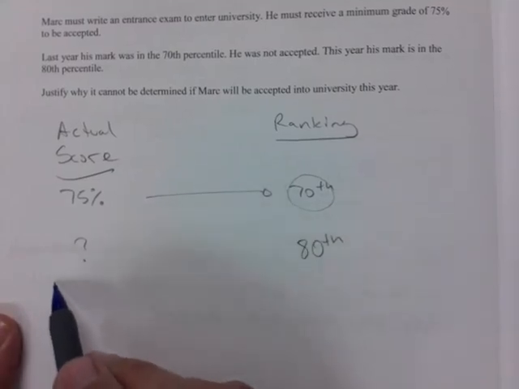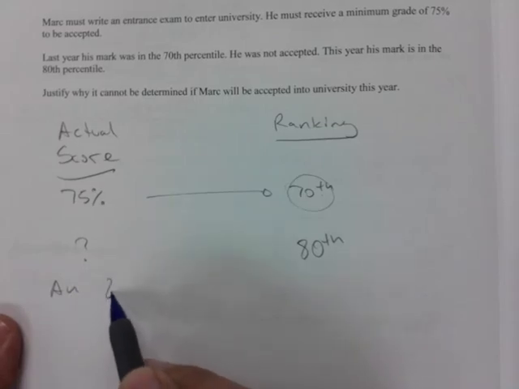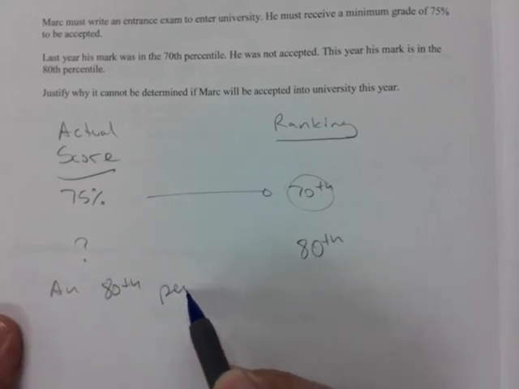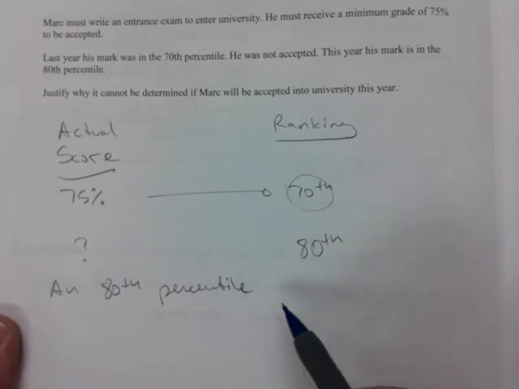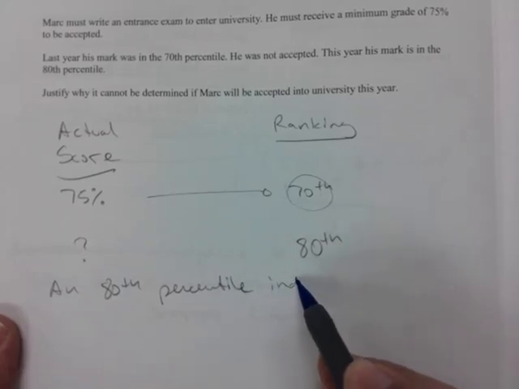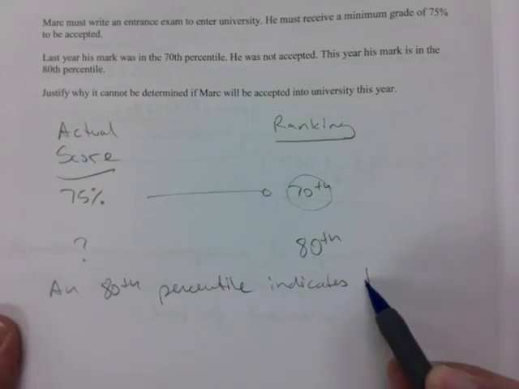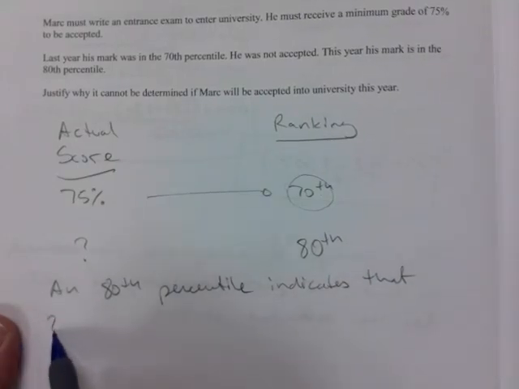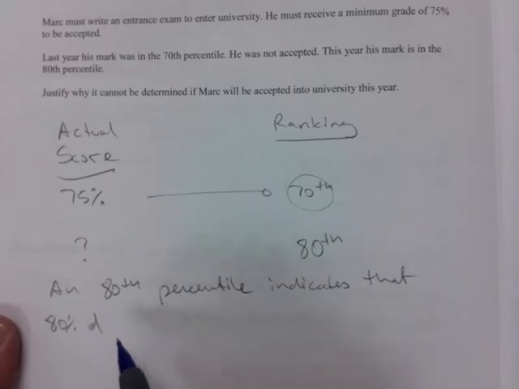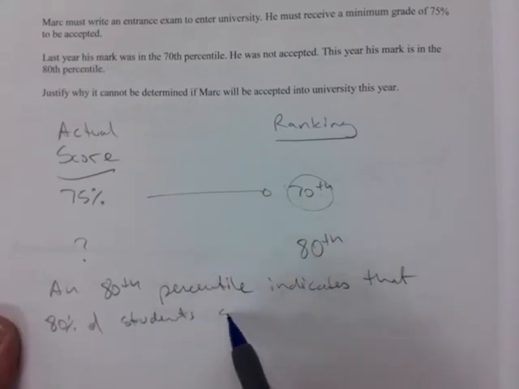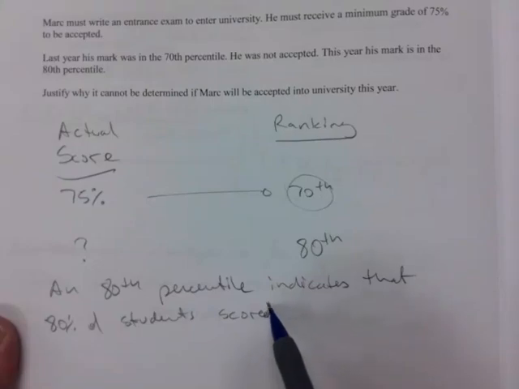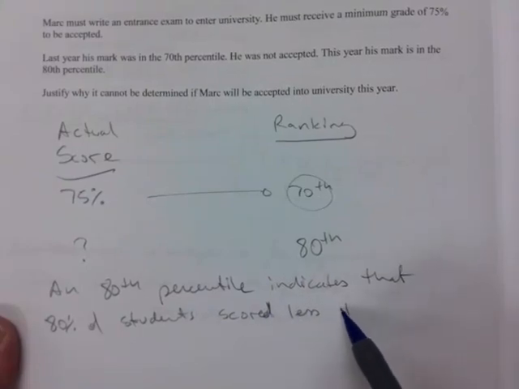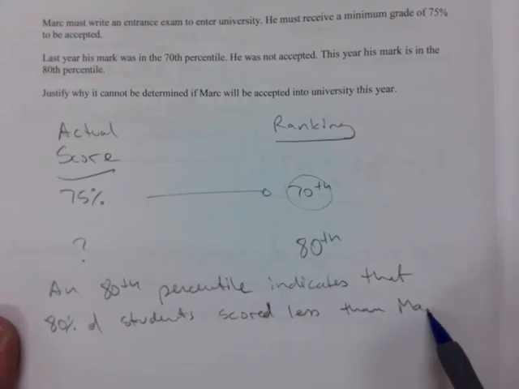An 80th percentile indicates that 80% of students scored less than Mark. That's all we know.